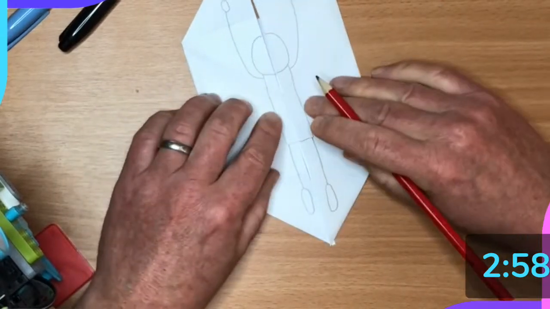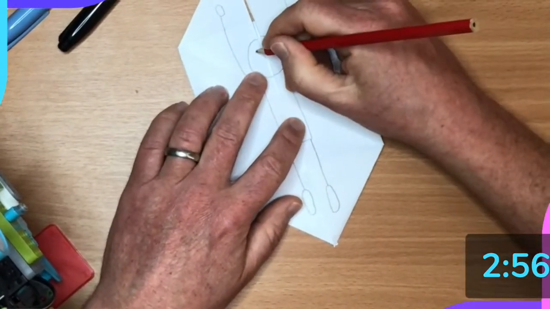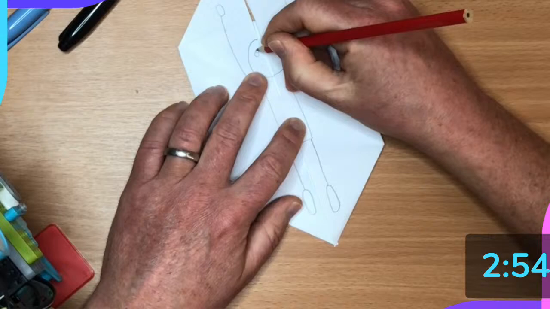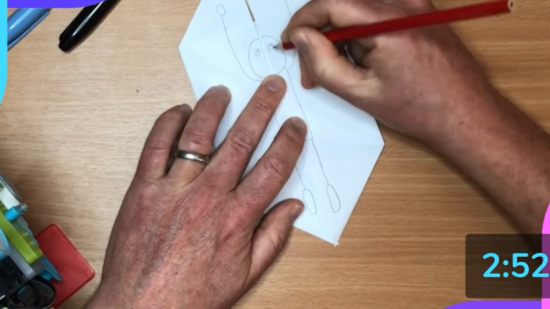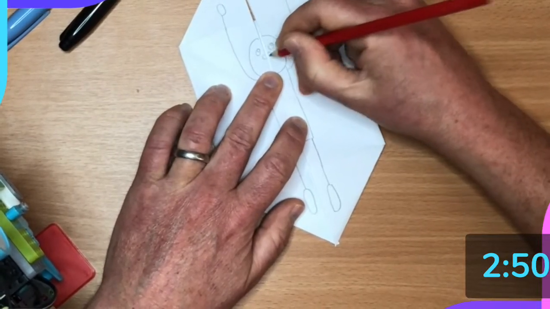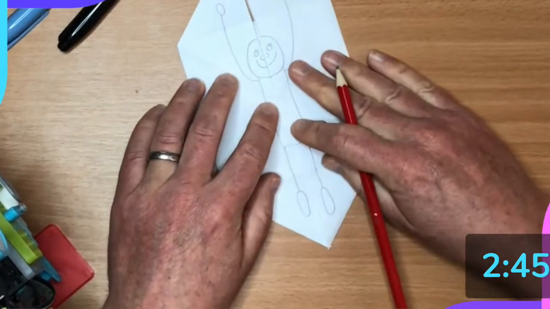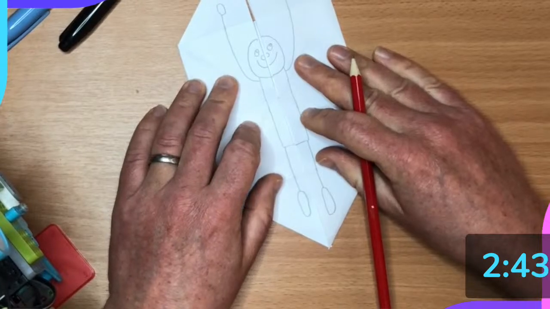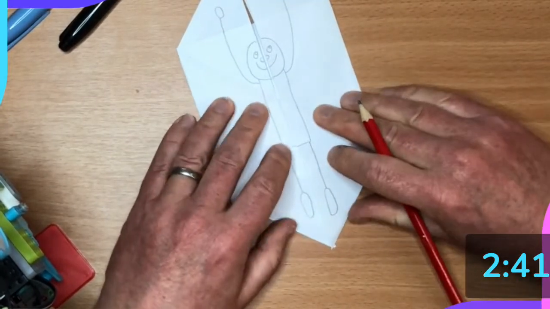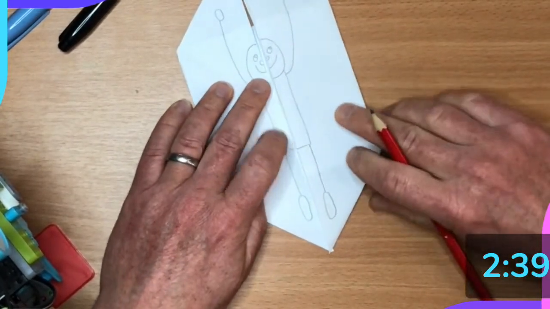All right, now there we are, pretty simple. Now hang on, let's put on some eyes. Some eyes there, and a nose, and a big smiling face. That's better. Okay, there is our dancer ready to go. So next we need to have a look and see how we can fold the page and make it different.